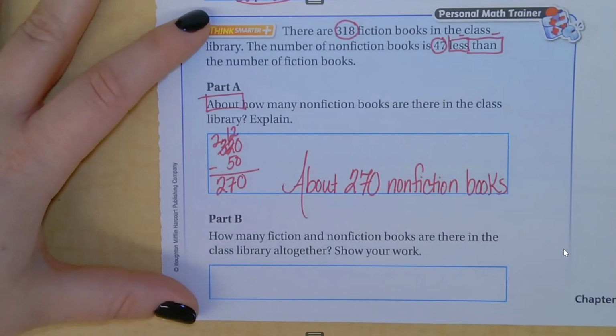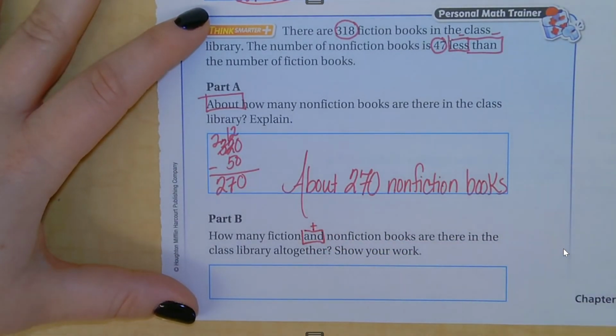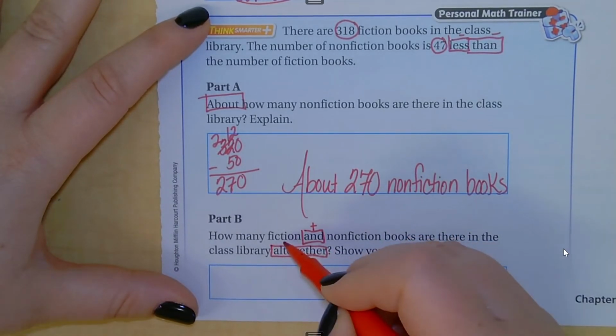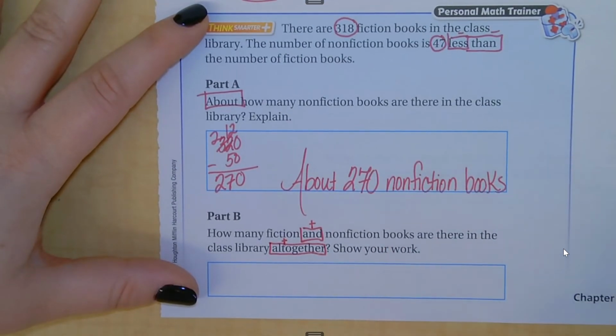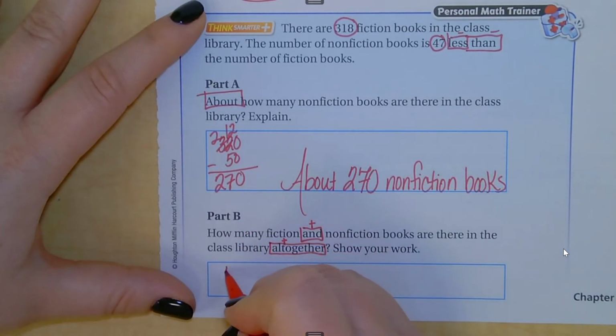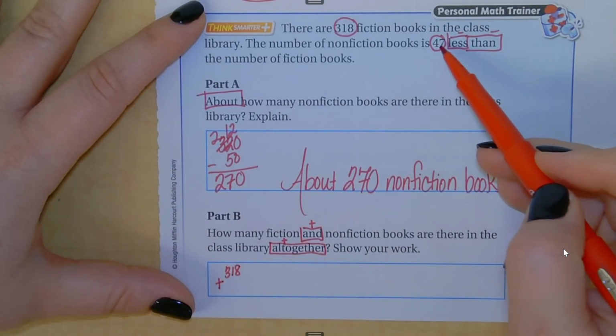Part B. How many fiction and nonfiction books are there in the class library all together? So I found 2 clue words that tell me to add. Show your work. So you better show your work. And this doesn't say about how many. It says how many. So I'm going to add the exact numbers. So 318 plus, I'm not adding 47. 47 is not the number of nonfiction books.